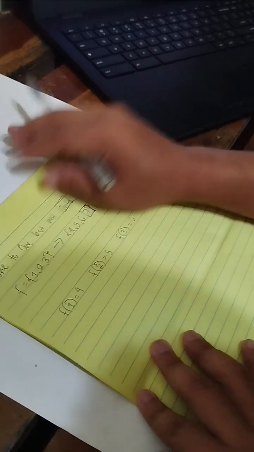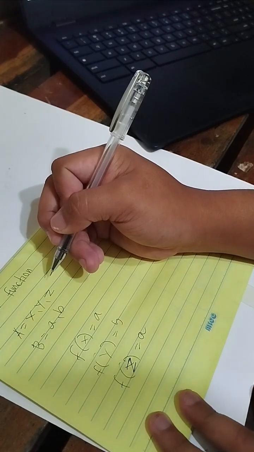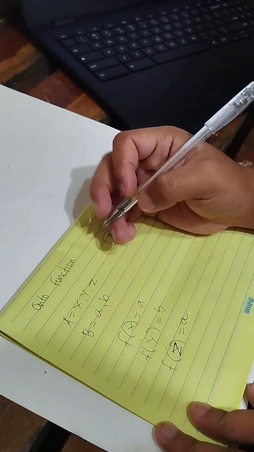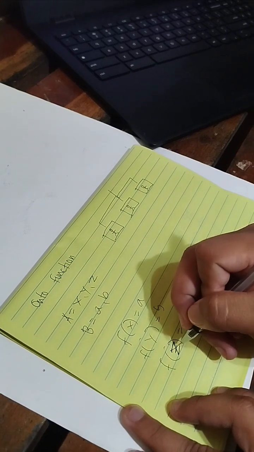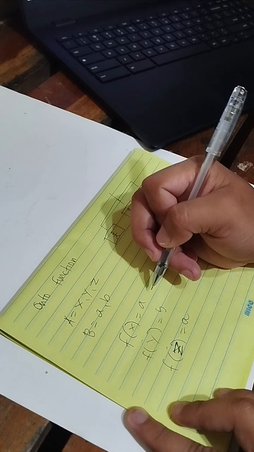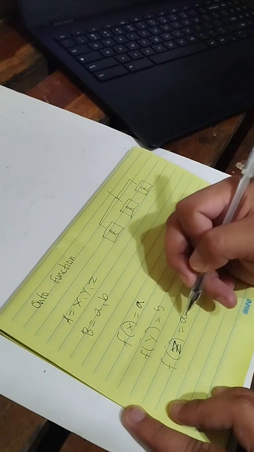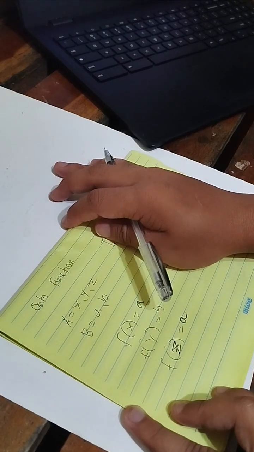So now, is it possible for a function to be onto but not one-to-one? Again, that is also possible. Let's just go back to our previous example, this one. This is an onto function, but this is definitely not a one-to-one function, because if you notice, f of X and f of Z have different inputs but the same output, which is the letter a. So therefore, this function is not a one-to-one function but only an onto function.